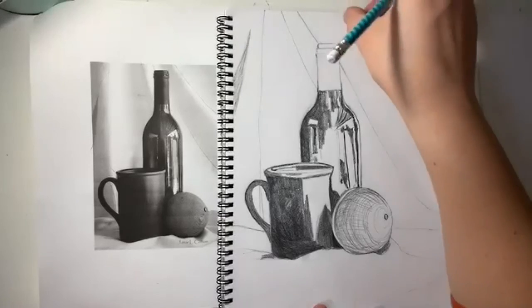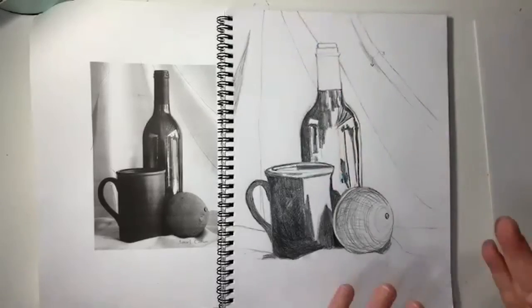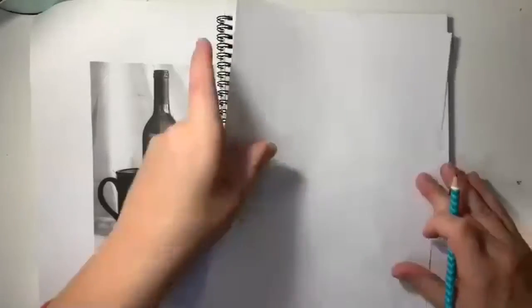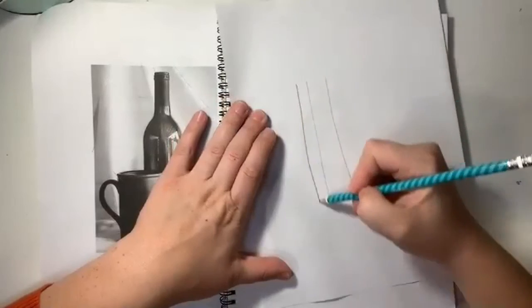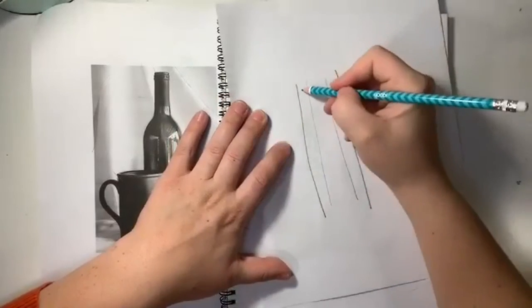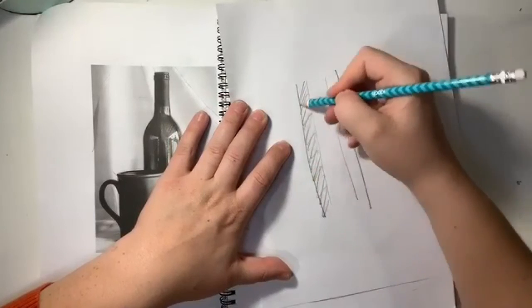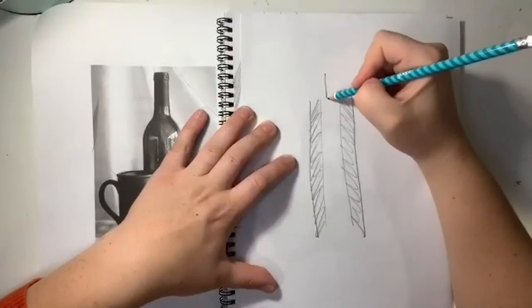And then it starts to get darker. So we actually shade cloth drapery much like we would a cylinder, meaning it's going to go like this. Okay, so this is a highlight.